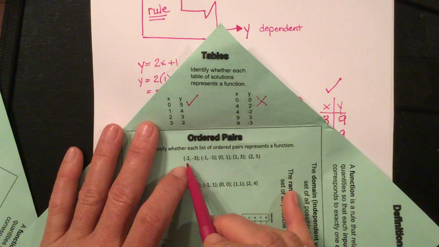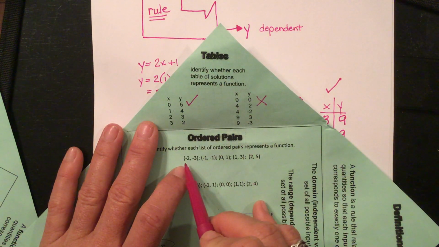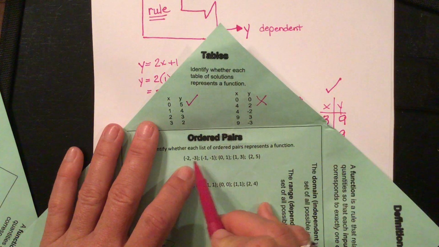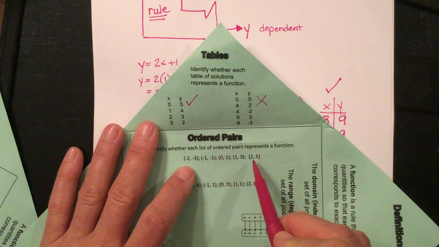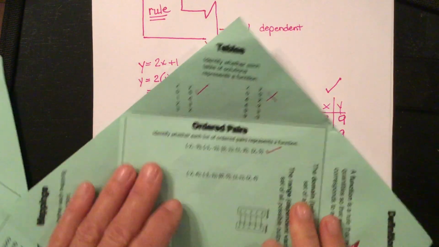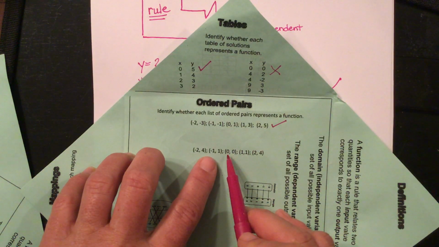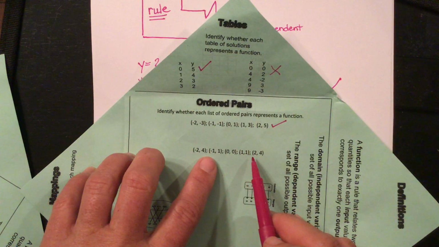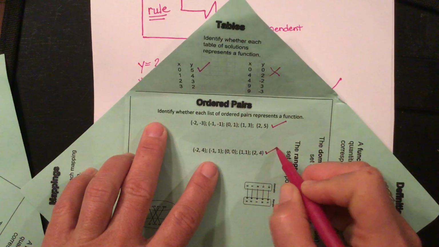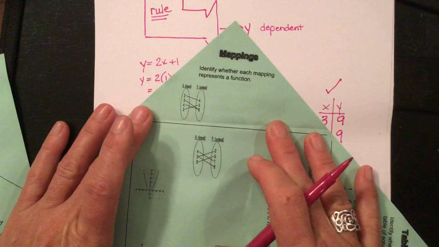All right, look at this. Is this a function? All I'm gonna do is ask, is there a repeat of my x? -2, -1, 0, 1, 3. That is a function. Here I have -2, -1, 0, 1, 2. Is that a function? Yes. Okay. Let's look at the mappings.